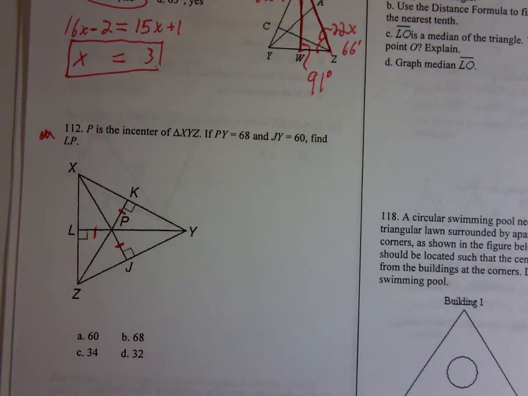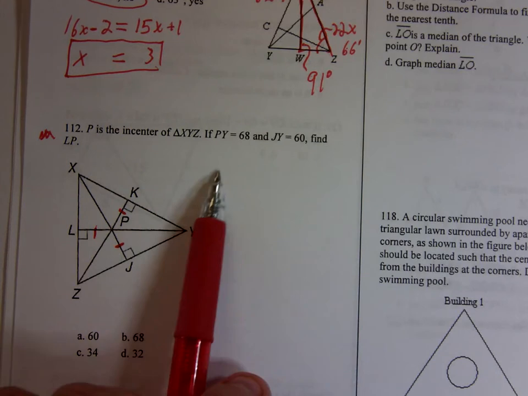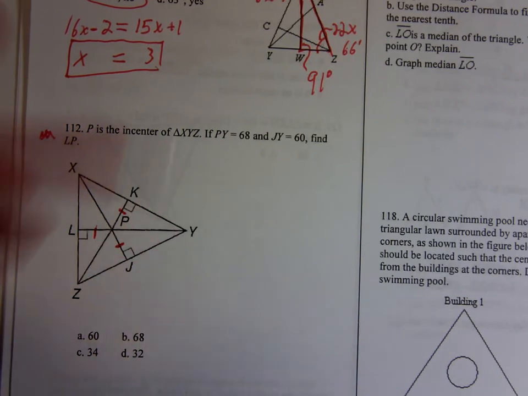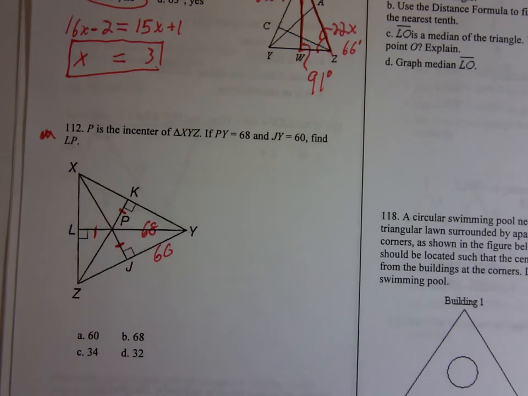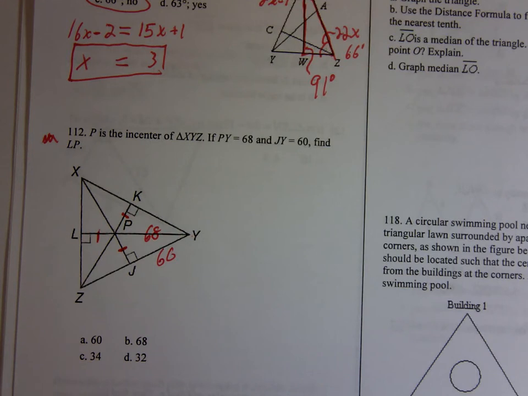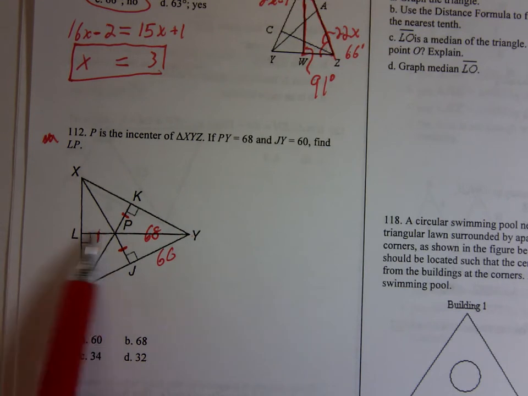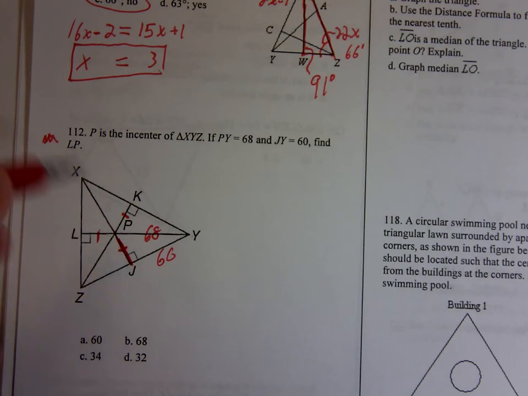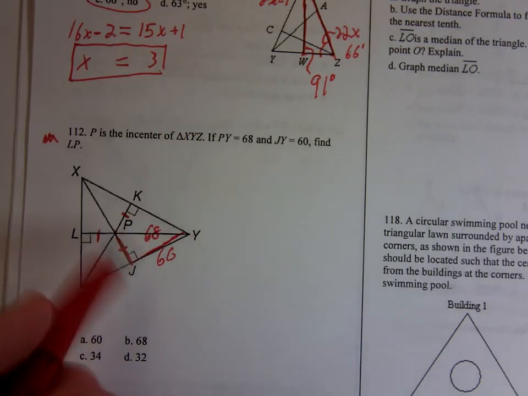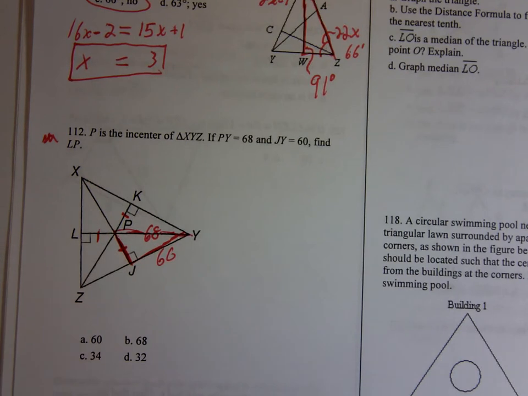Okay, so the next piece of information they give us is that PY is 68 and JY is 60. They want us to figure out the length of LP, but here's the thing. LP is the same length as PJ. So if you figure out what PJ is, it's the same number, right? Well, look at PJ. With those other two legs, what do we have? Yeah, it's a right triangle. You know two of the sides. What do you think we should use? Definitely, it's a Pythagorean theorem problem. So a squared plus b squared equals c squared. Off you go.